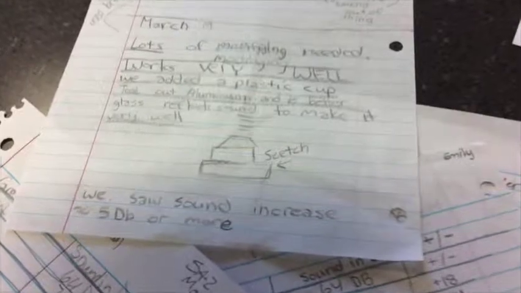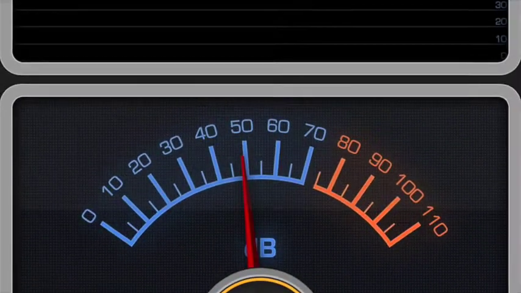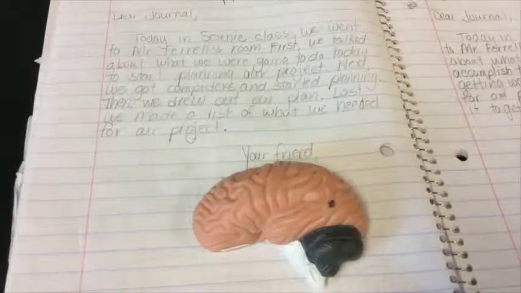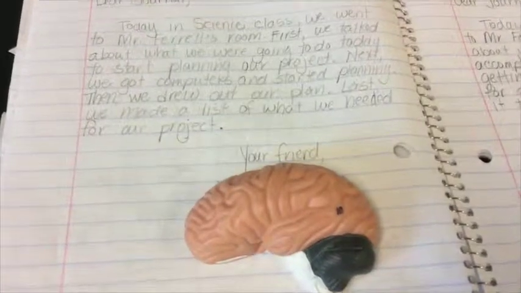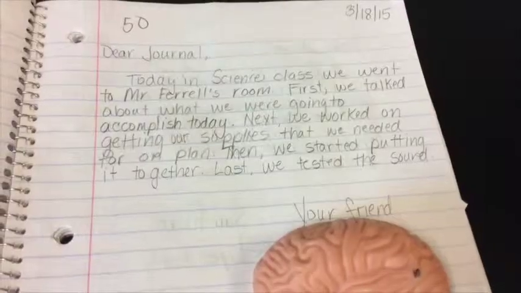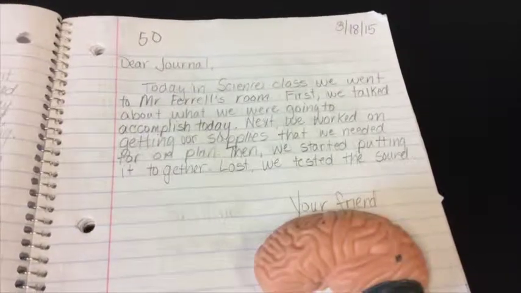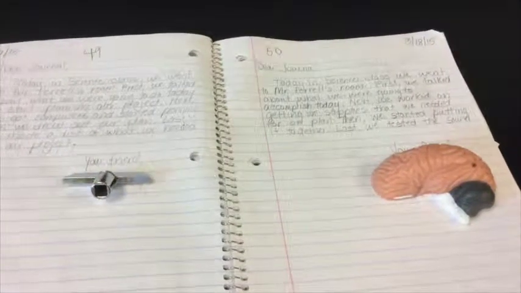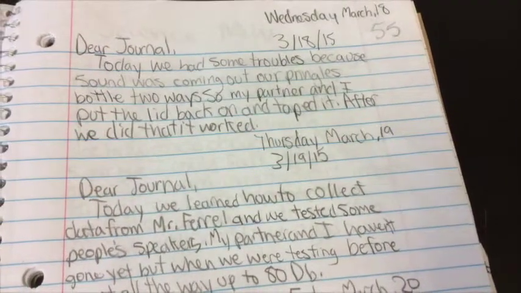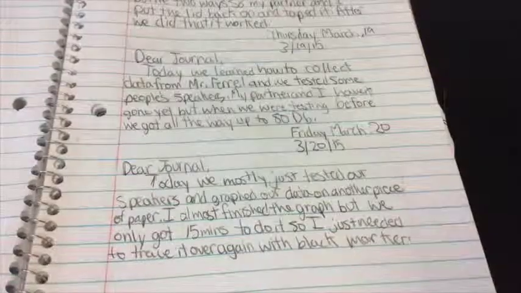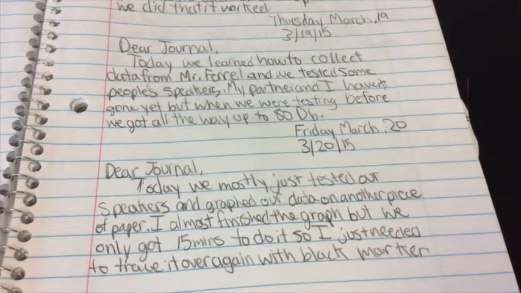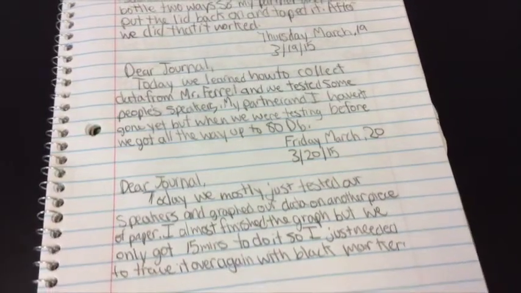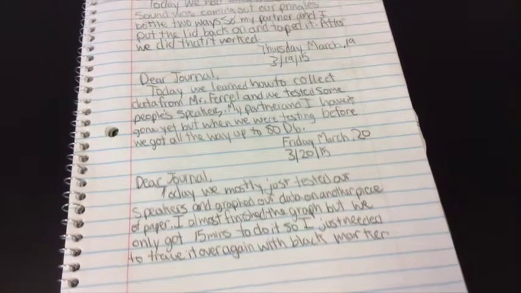So many of their journals, as they collected random data, they wrote it down simply on notebook paper. They did use the iPads, however, and a decibel meter on the iPads to collect data. Then they took that data and put it in their regular science journals. So you can see from the images of the science journals on the screen. This project took roughly a week to complete from start to finish.